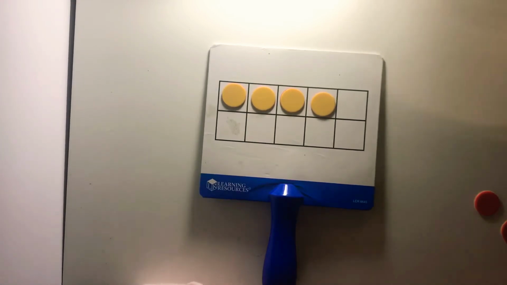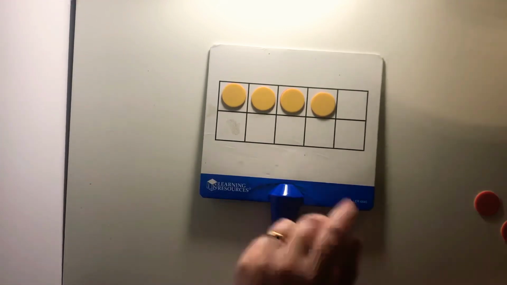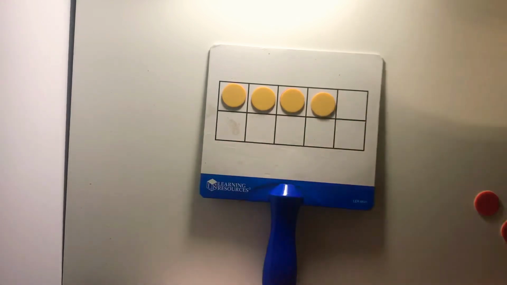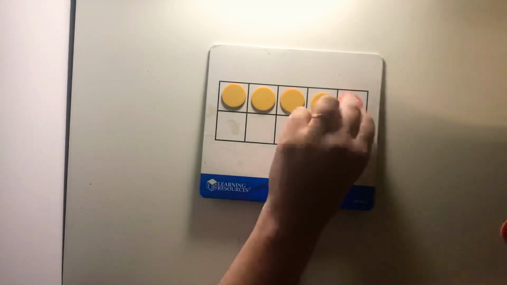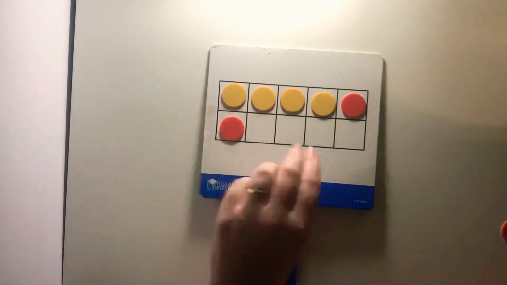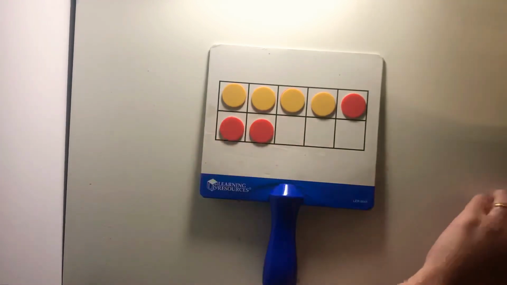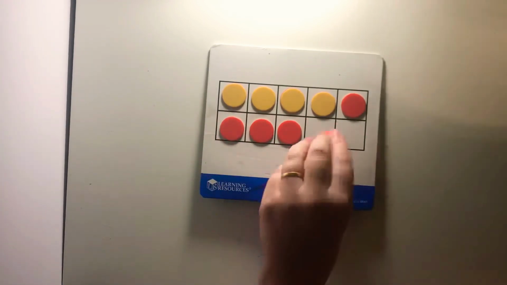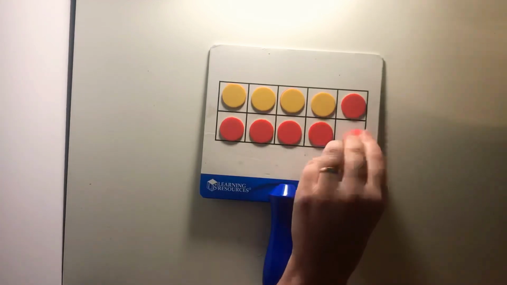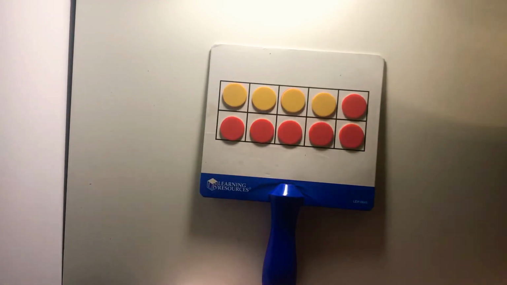And welcome back. I wonder how many more we need to get to 10. Did you work it out? How many more? I'm thinking 4 plus 6 more equals 10. Let's check. 1, 2, 3, 4, 5, 6. 6, we were correct.